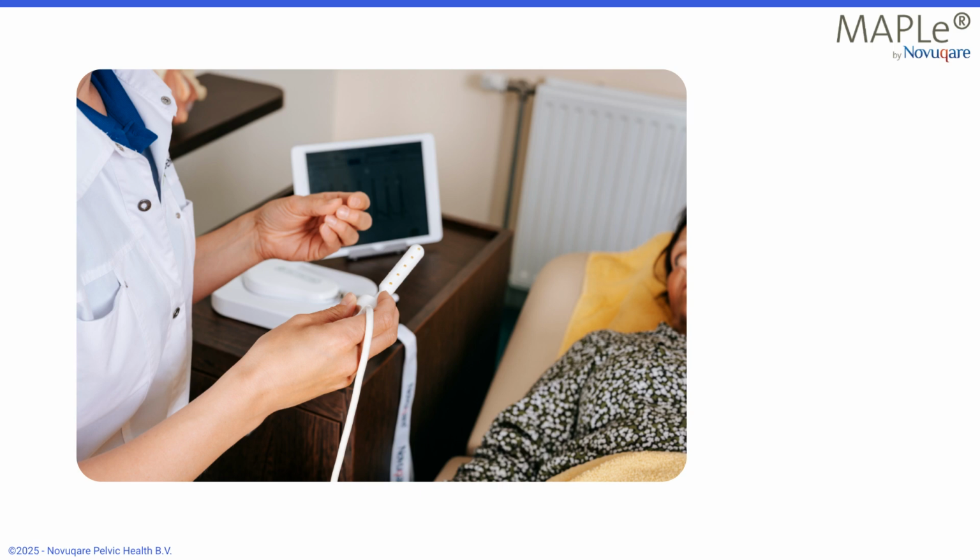Possible reasons for ineffective ES. If ES does not produce a sensory response or muscle contraction, possible causes include too low current intensity, incorrect electrode placement, suboptimal stimulation settings, insufficient, excessive, or unsuitable conductive gel, underlying nerve damage.